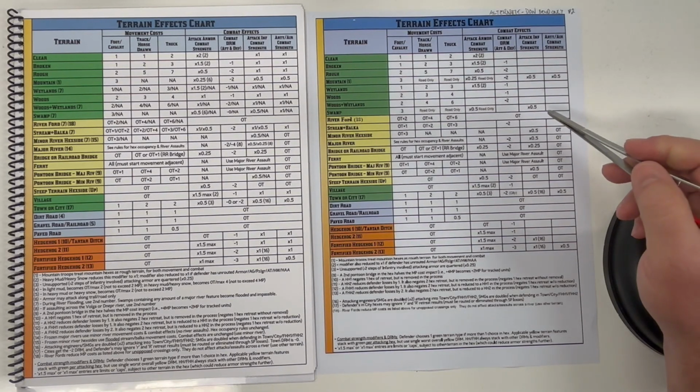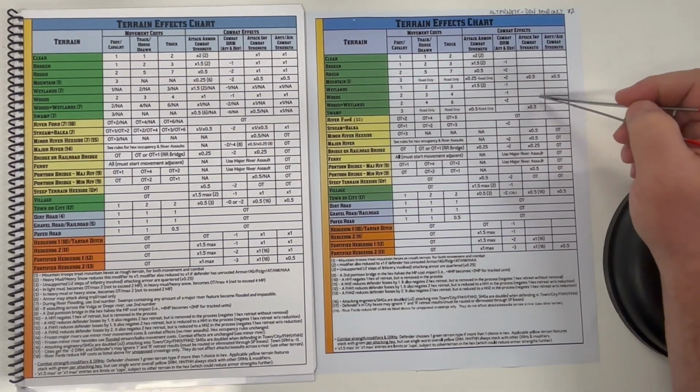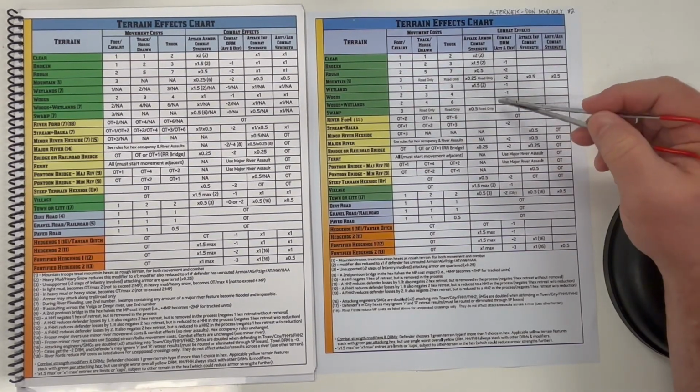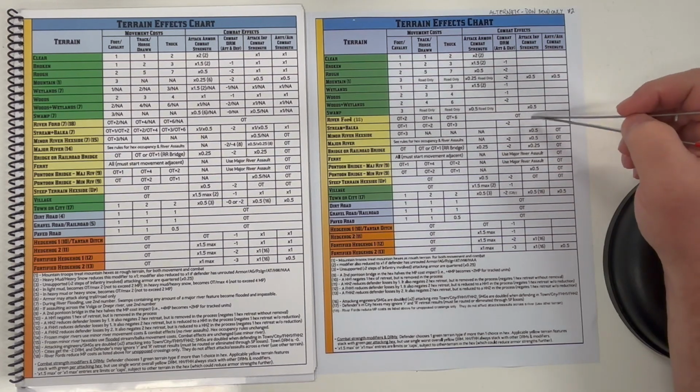Yeah, that's about all I have to say about that. Like I said, the link to this file, it's a simple JPEG file, but it should print. You should be able to make it print on an 8.5 by 11 sheet of paper.